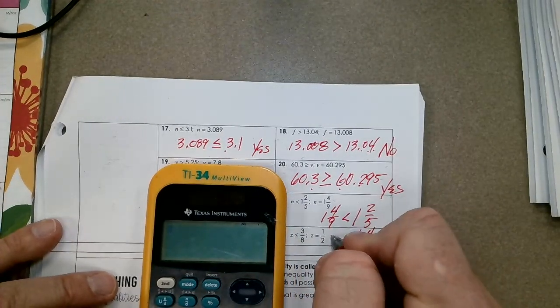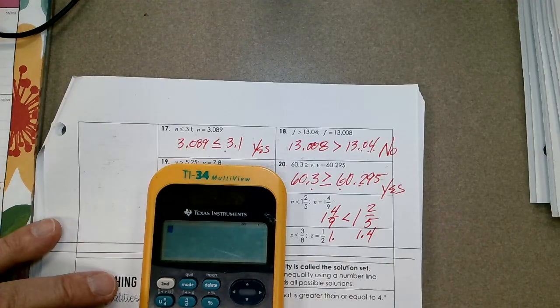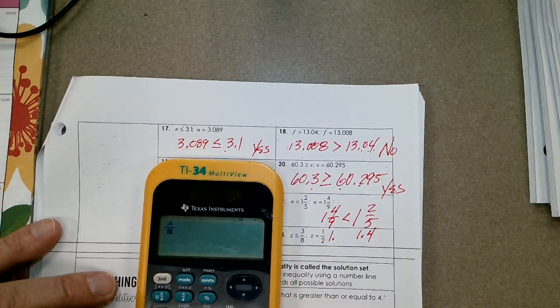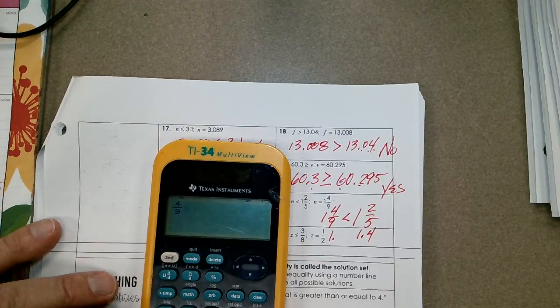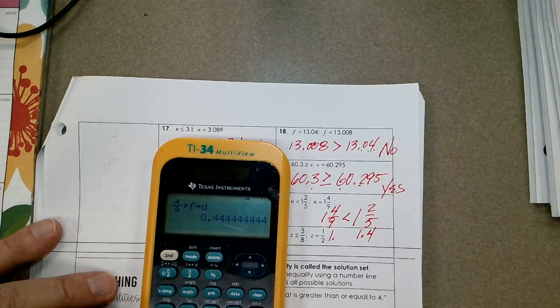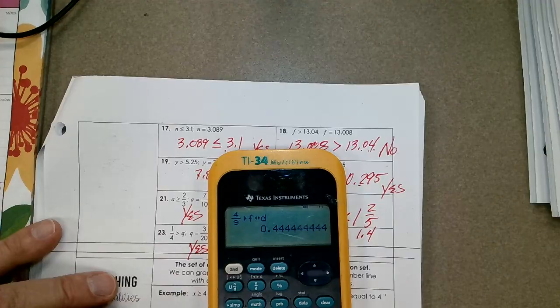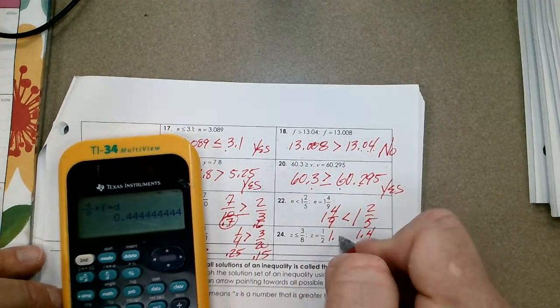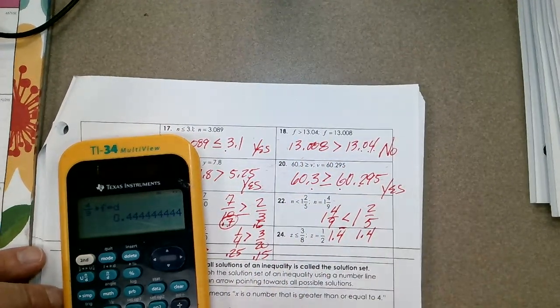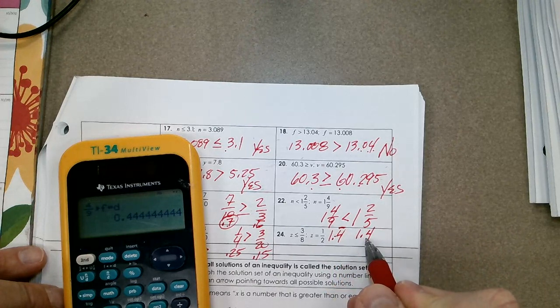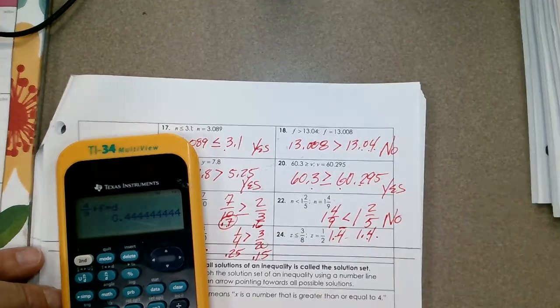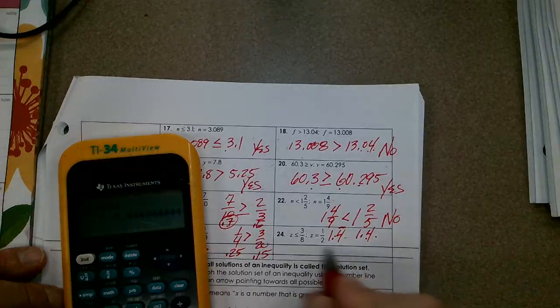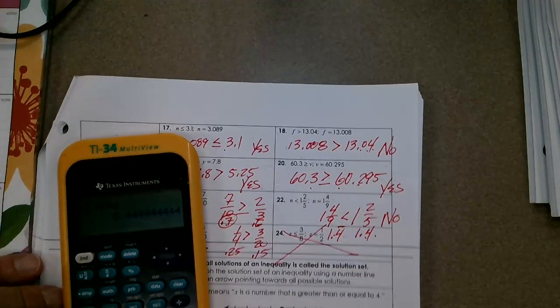Let's change 4/9 to a decimal. And there it is. So it's 0.4 repeating, as you can see there. So this is 1 and 0.4 repeating. So is this less than this? No, this is 0.4444. This is 0.40. So the answer here is no. And I ran over to that one, so we'll just skip that one for now.